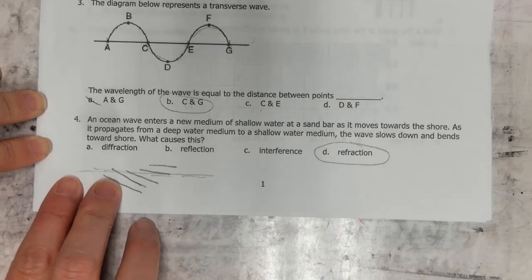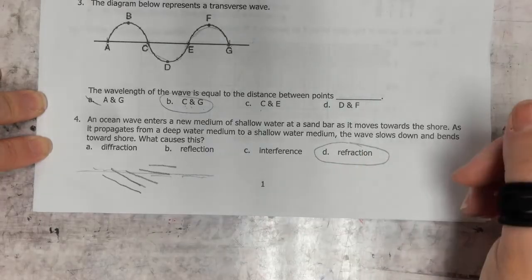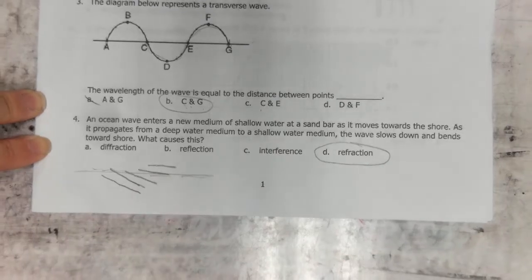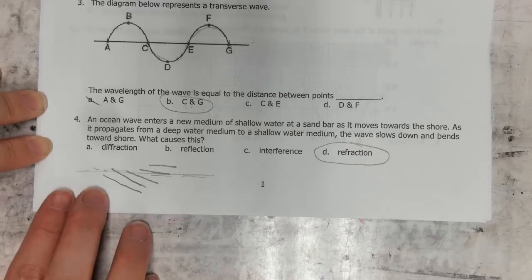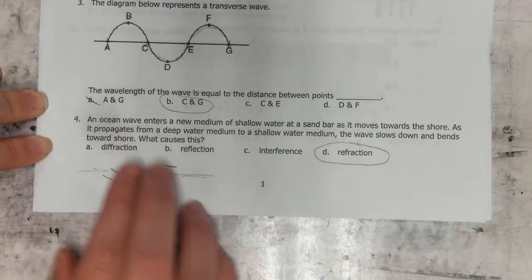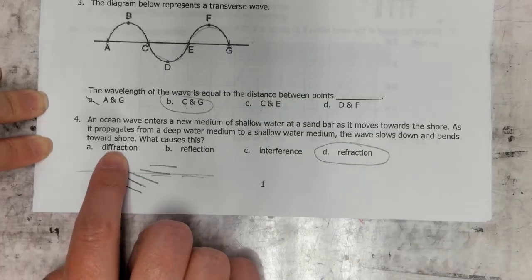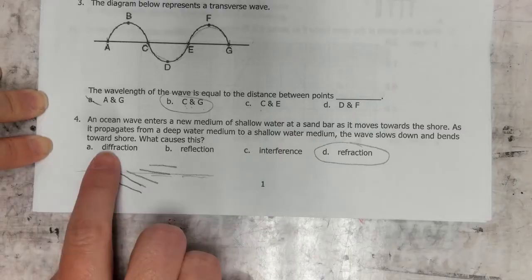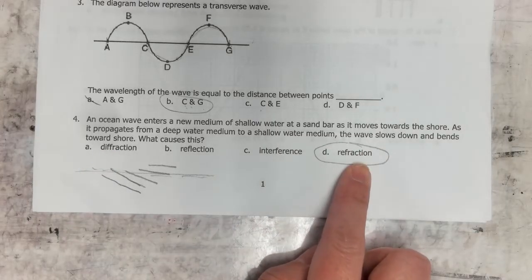Some of you mixed up refraction and diffraction. But again, if you cross the boundary into the new medium, that's refraction. Diffraction would be if you go around an obstacle or through it, like through an opening in it, rather than into it. Diffraction would be through a doorway, so rather than going through the wall, through the door, and bending around obstacles. This is going into the new medium, and it bends because it changes velocity.